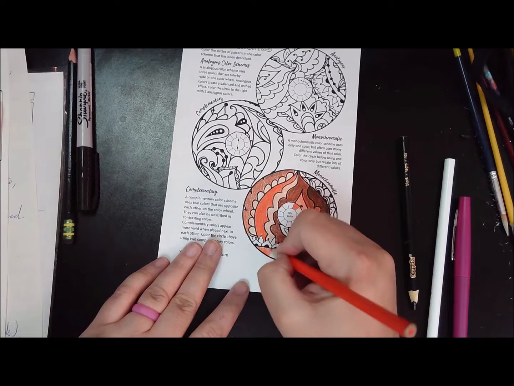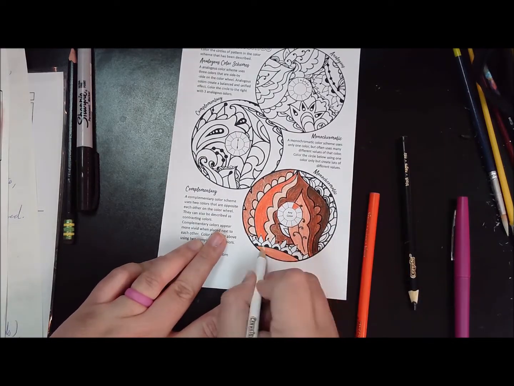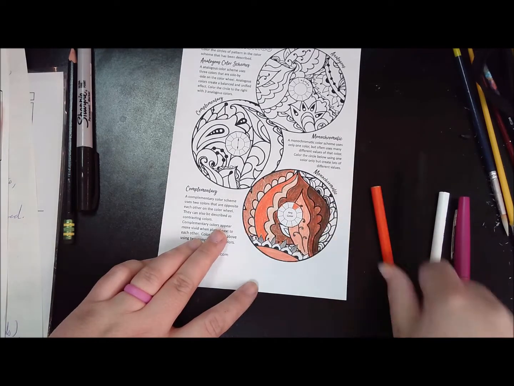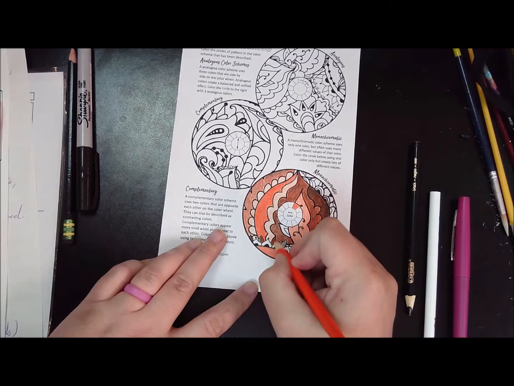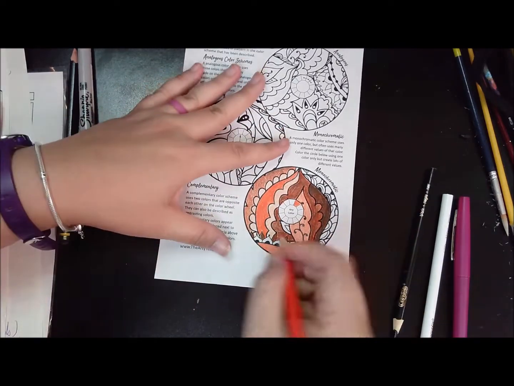So my dark values I shaded with black very, very lightly first, and then I went over top with orange. For my tints, I shaded with orange first, and then went over top with white. And anywhere that was pure orange, I only used the orange.